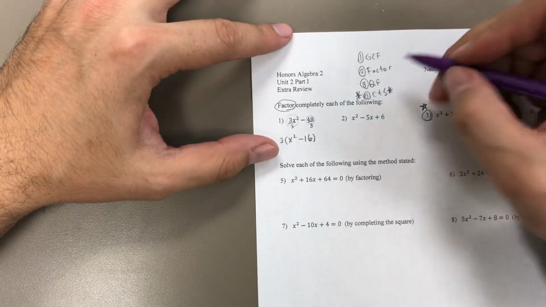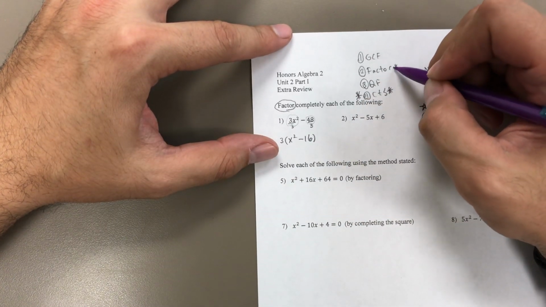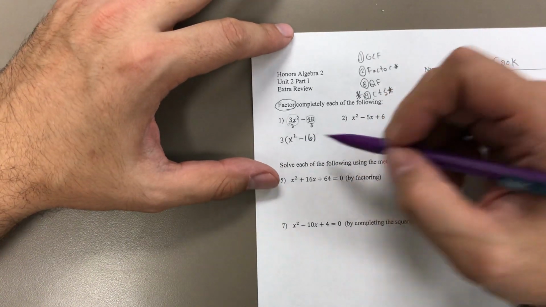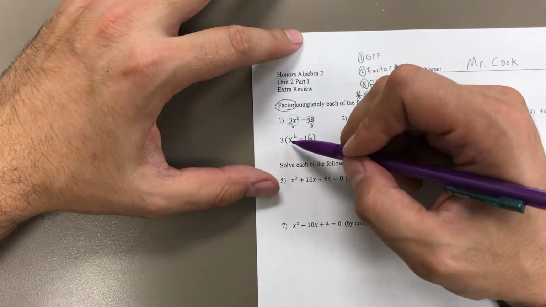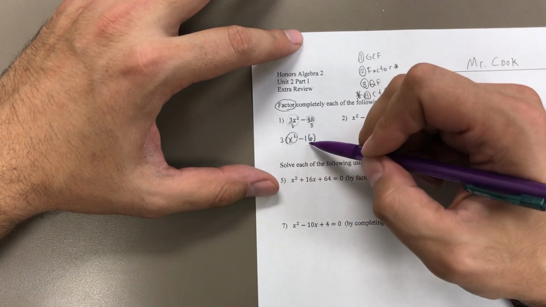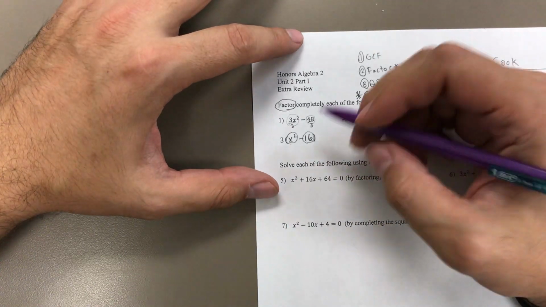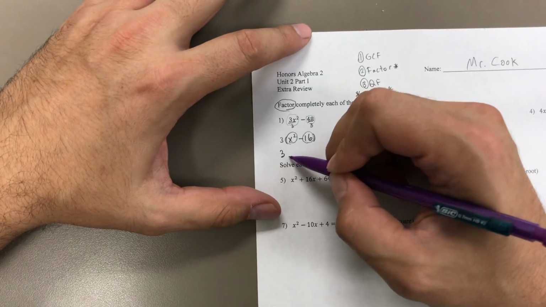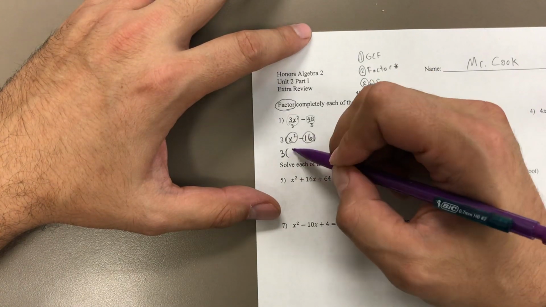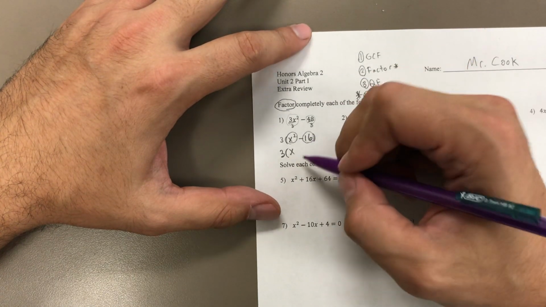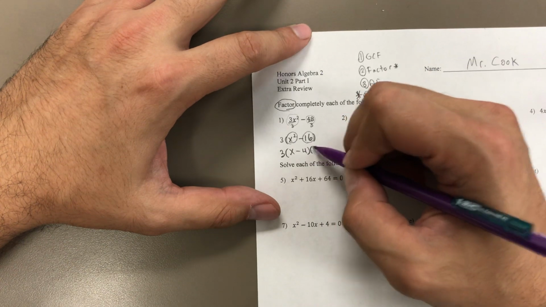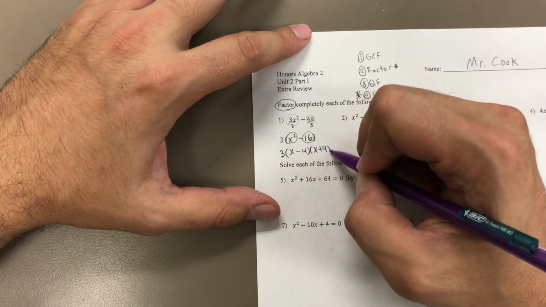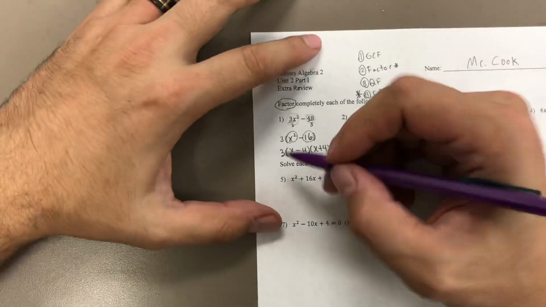And now this becomes a special part of factoring, which is a difference of squares problem. The way that you do difference of squares in factoring is that you take the square root of the x squared and you take the square root of the 16, and then they're conjugates of each other. So we have 3, and then the square root of x squared is just x. The square root of 16 is 4, so we have x minus 4 and also x plus 4. And just like that, we are done factoring.